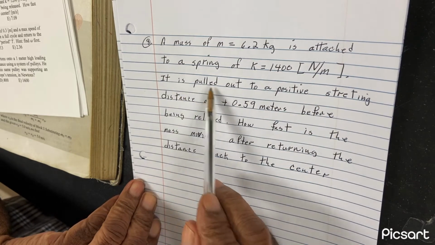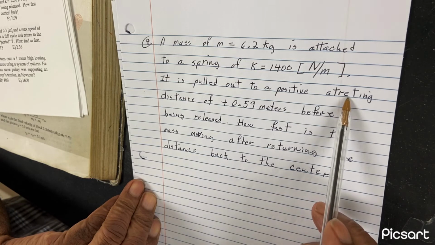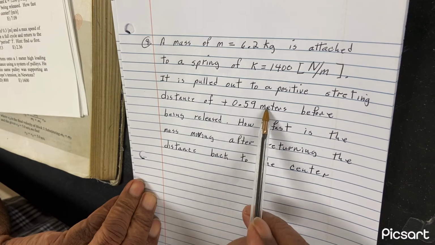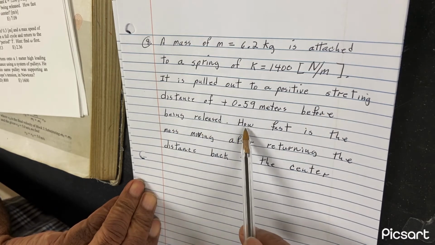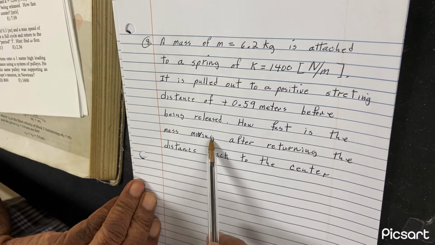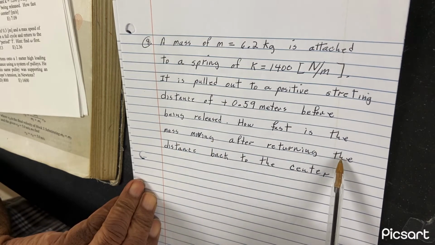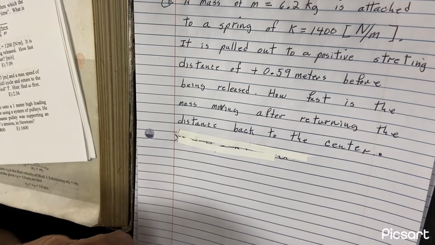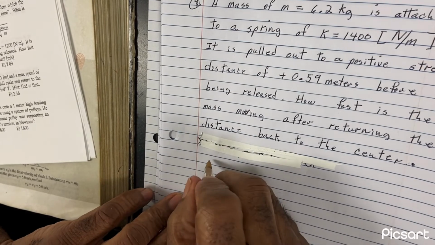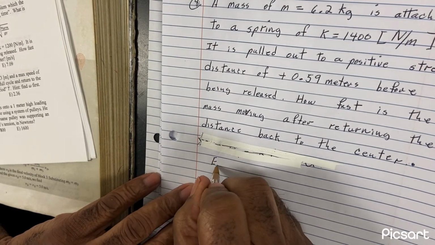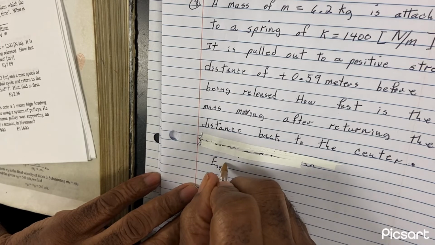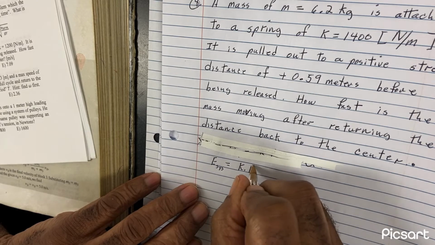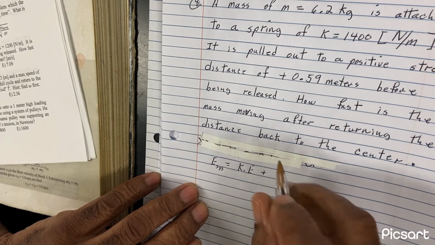If it's pulled out to a position, stretching a distance of 0.59 meters before being released, how fast is the mass moving after returning the distance back to the center? And we're going to say the energy in the system is going to equal the kinetic energy plus the potential energy.